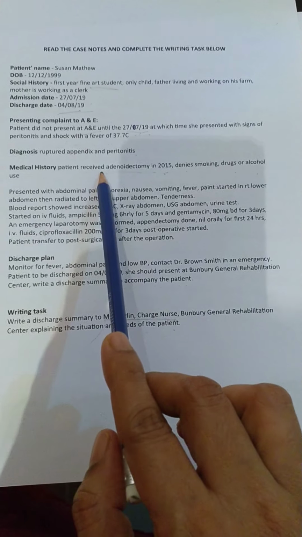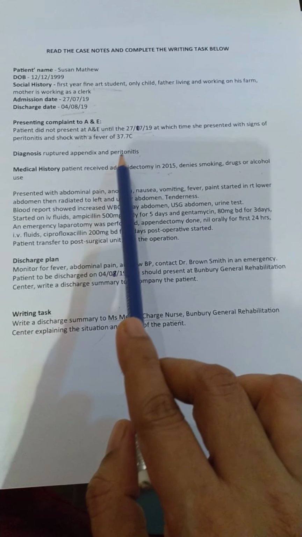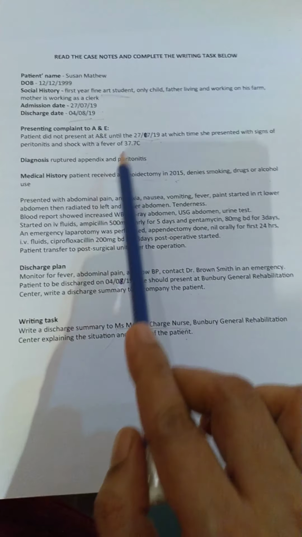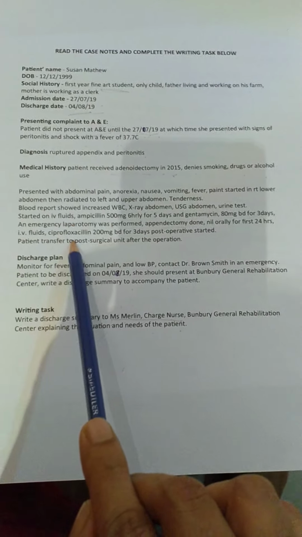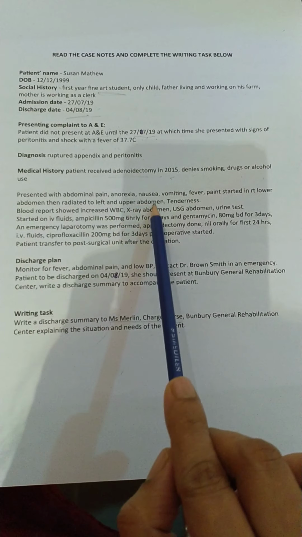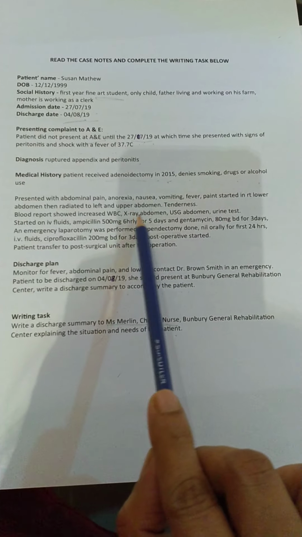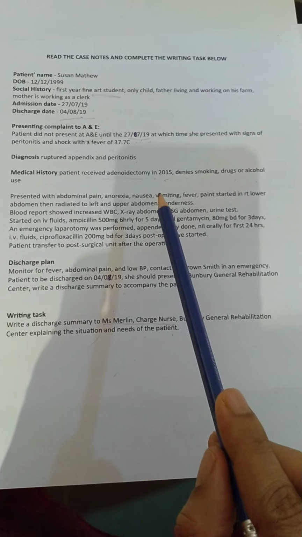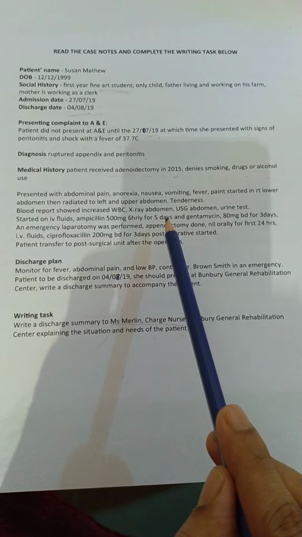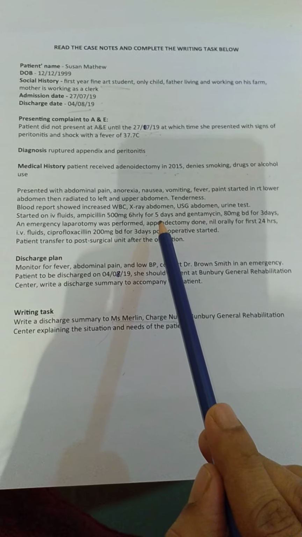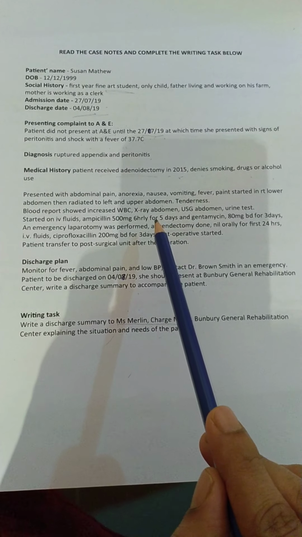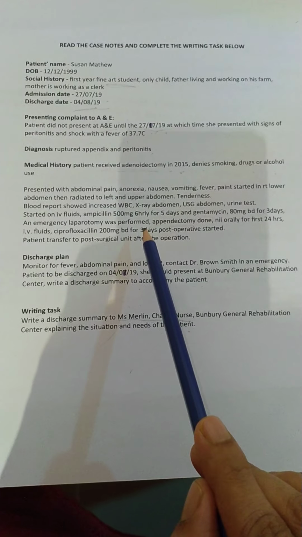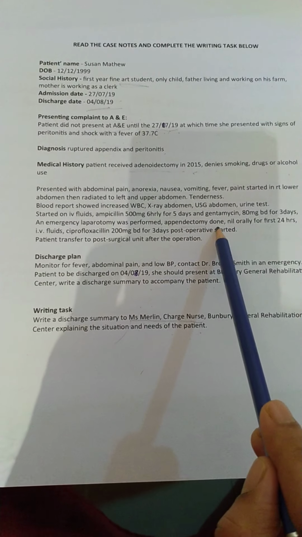Then what are the assessments done? On assessment, her temperature was 37.7 degrees Celsius. Then next paragraph we can write, a series of investigations were performed, because we don't want to mention them one by one, we can just write like that, which revealed ruptured appendix and peritonitis. Therefore, an emergency laparotomy was performed and the appendix was removed.